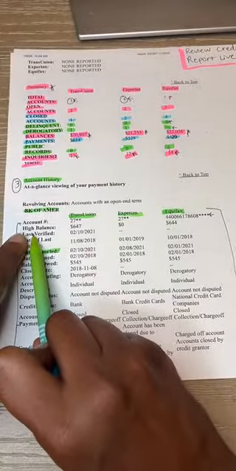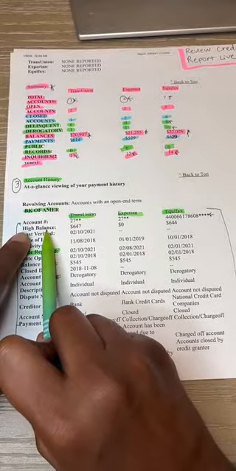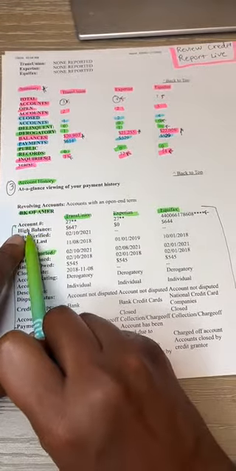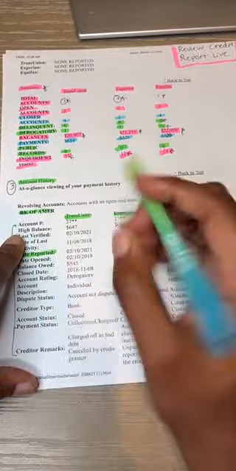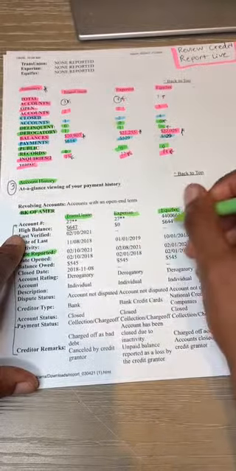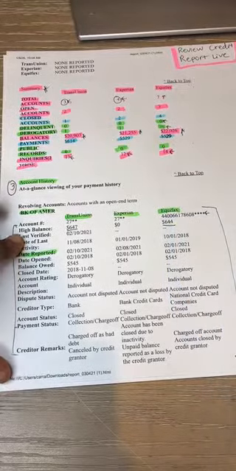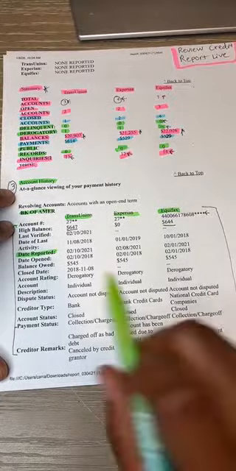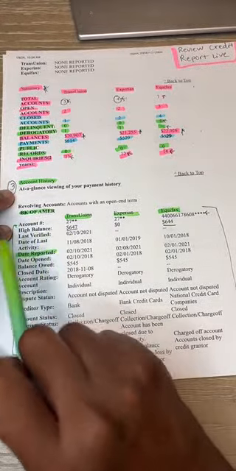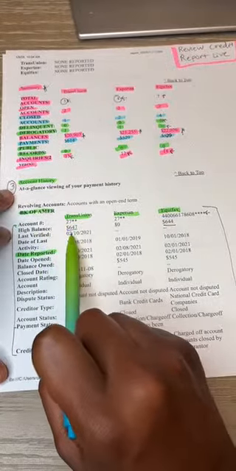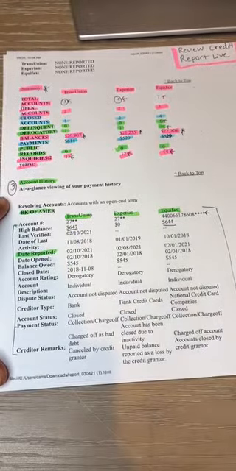Now, the next thing that is going to list is the high balance. This is the part where it shows the highest your balance has been. Now here's something interesting about this one. What's interesting is, for this person, TransUnion reported $647.